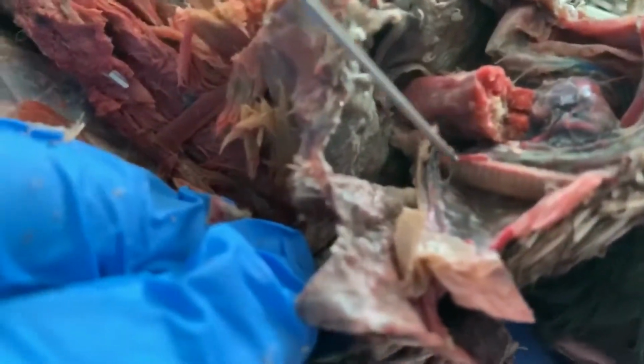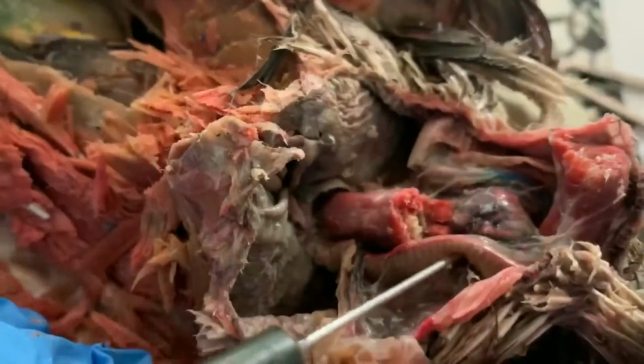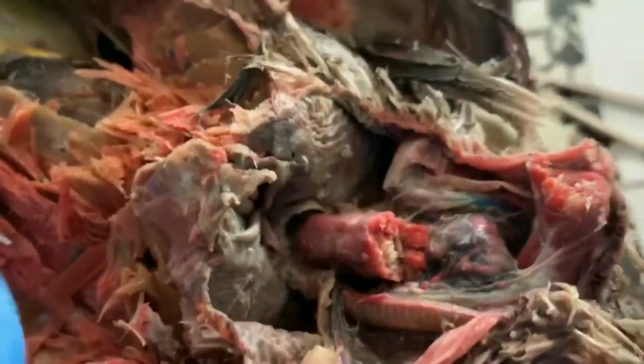All right, so next to the trachea, we have another tube here. This is the esophagus. Okay, this is where food goes. But interestingly, next to it, we have what's called the crop.